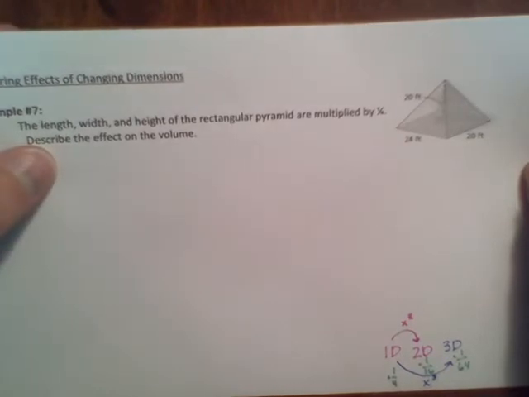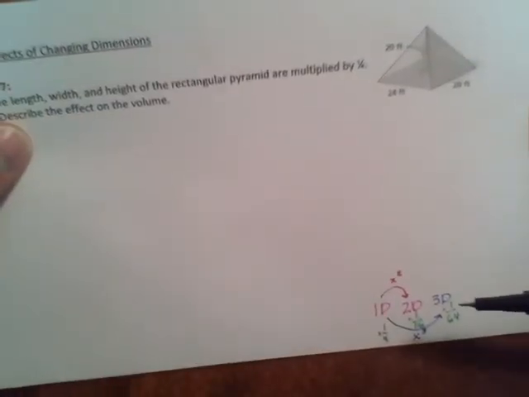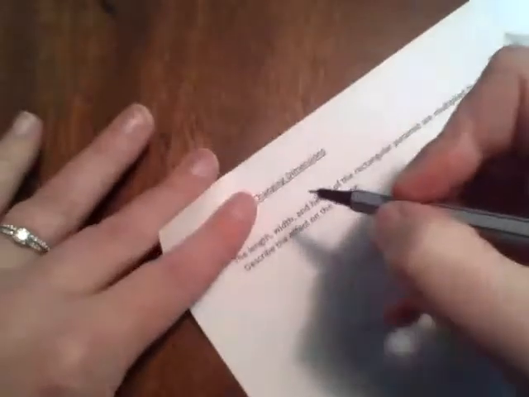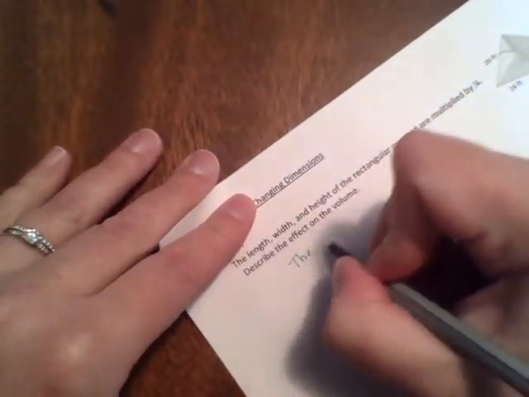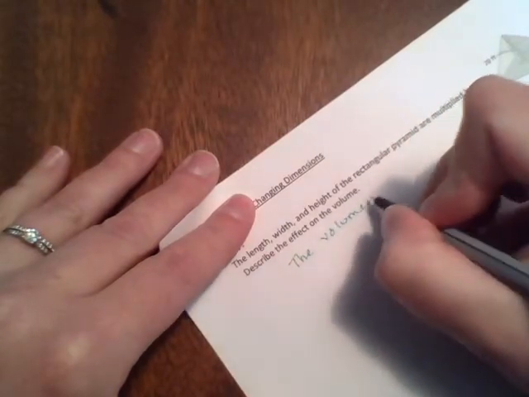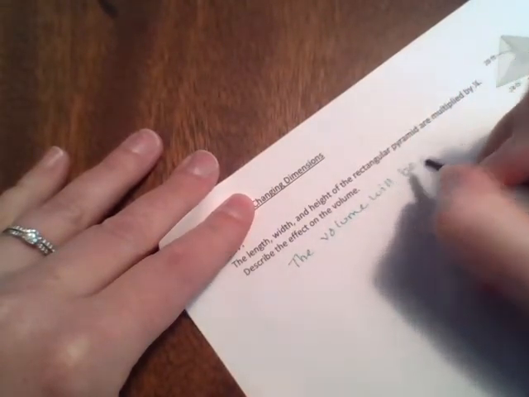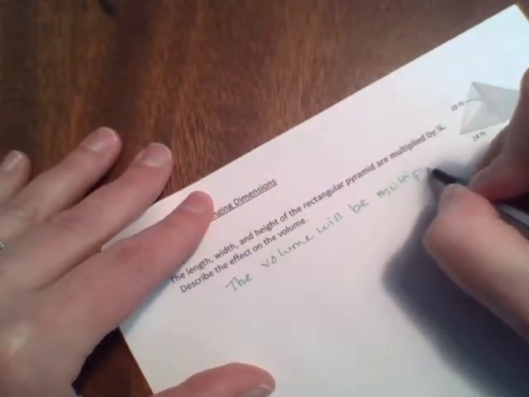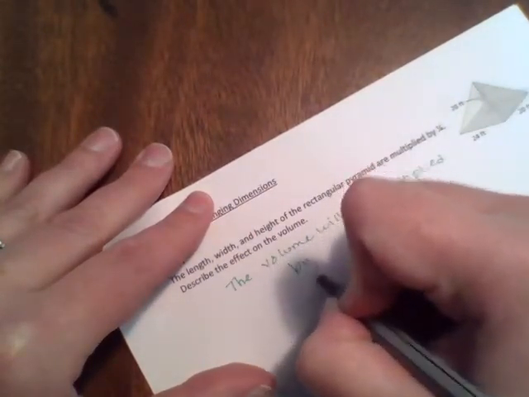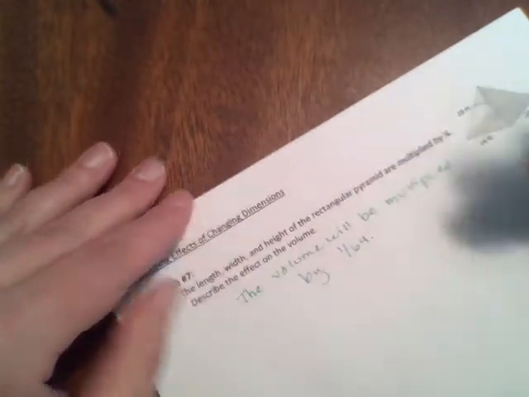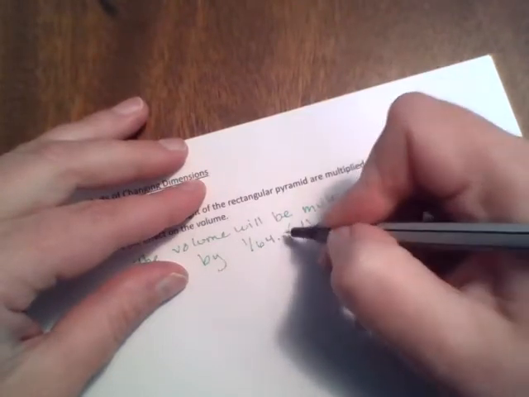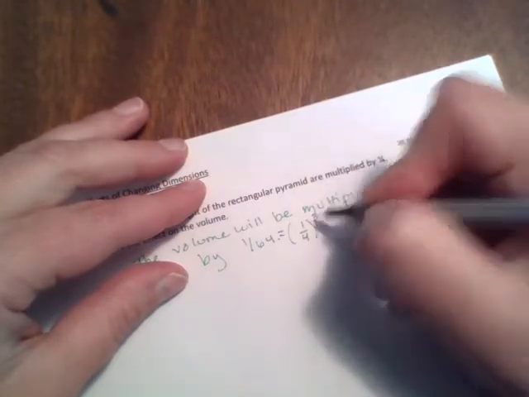So we can already describe the effect of the volume. The volume is going to be reduced by 1/64. And we can just say multiplied instead of reduced. And again, that came from 1/4 that we brought to the 3 power.